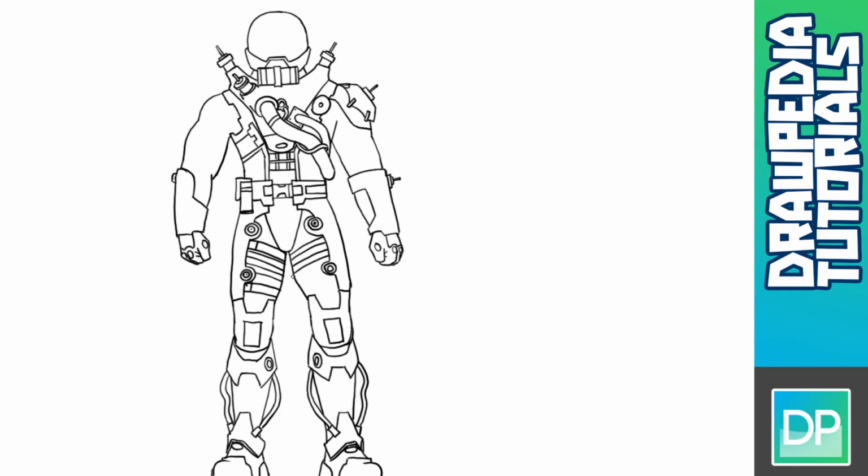And we're gonna do another series of curved lines above the knee right here, and the same on the left side. And below the belt, we're gonna draw a line across all the way to the center of the legs.